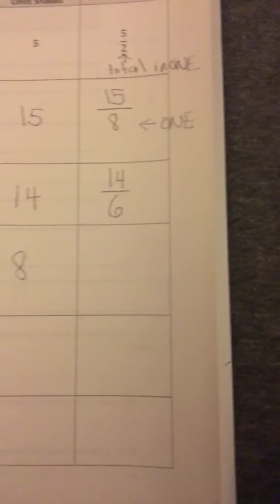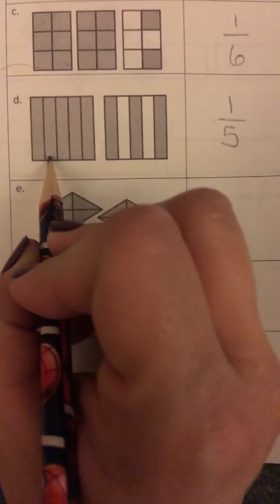Okay, 8 shaded in. So that means the fraction shaded. There are 8. And then again, since there's 1, 2, 3, 4, 5 in each piece, those are fifths. 8 fifths. Okay, so what I want you to do is I want you to see if you can use what we just did and then try those last two. Try E and F. Okay, try E and F.